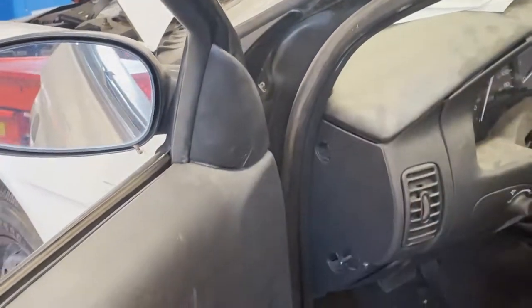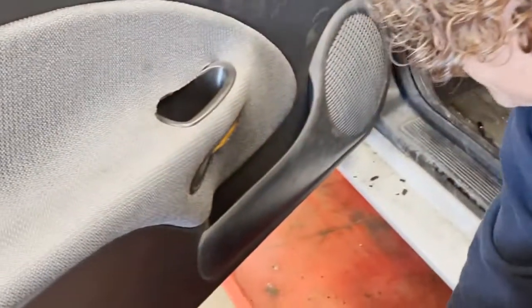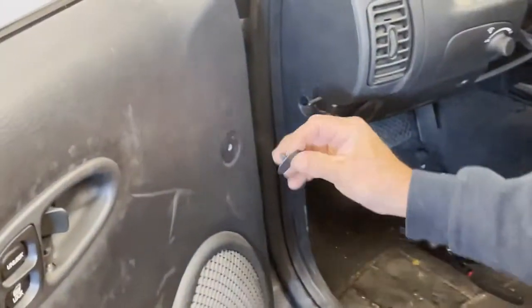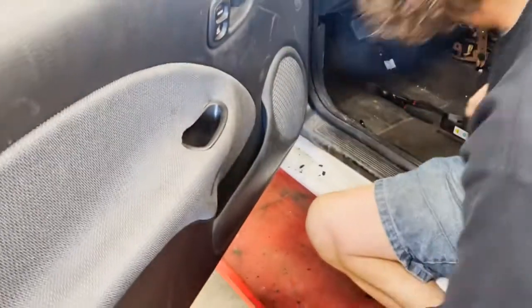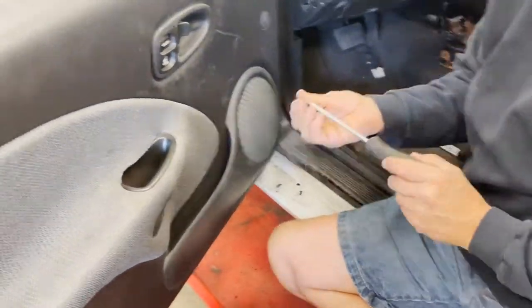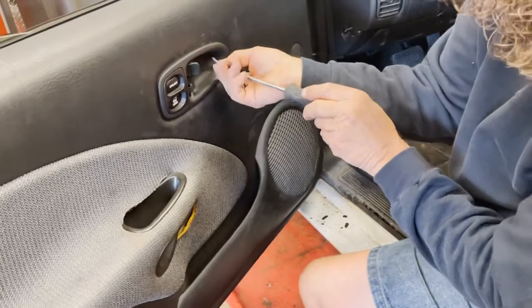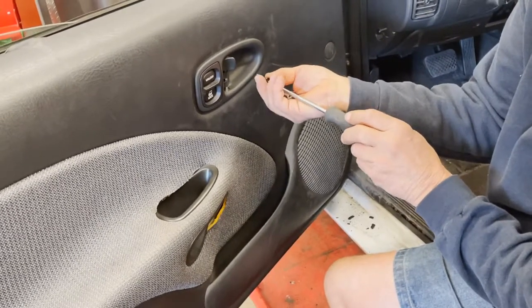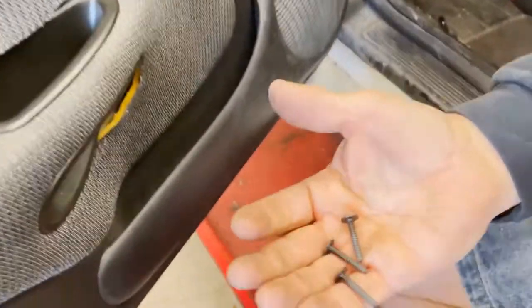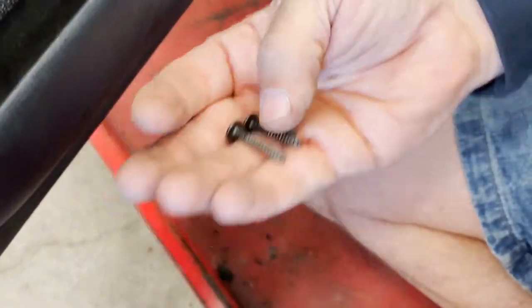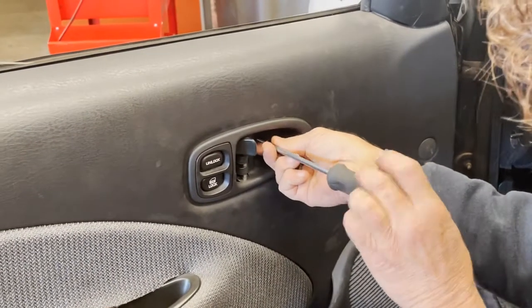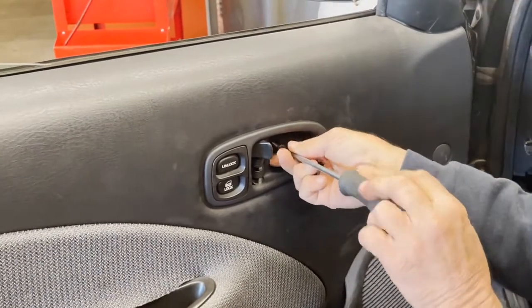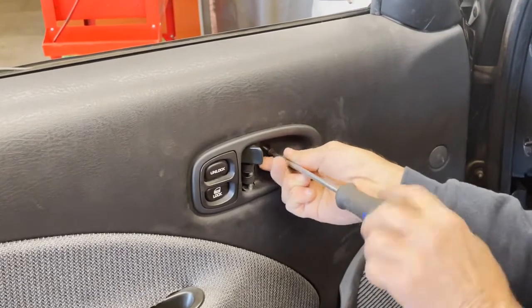Just press that in there, and then I just have a couple more screws, three more screws, and this little plastic rivet which goes right in here, and then I can get the rest of these screws in. So there was one right here. I looked at what the screws look like. These all happen to be the same, so it doesn't matter which hole they go into, but make sure you've got it lined up and get that baby screwed in all the way.